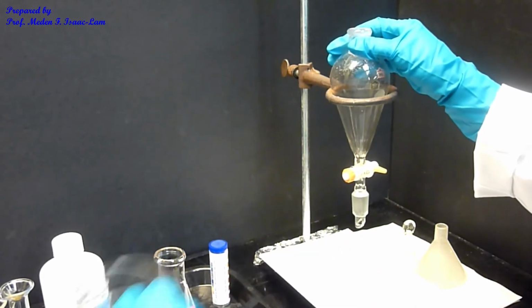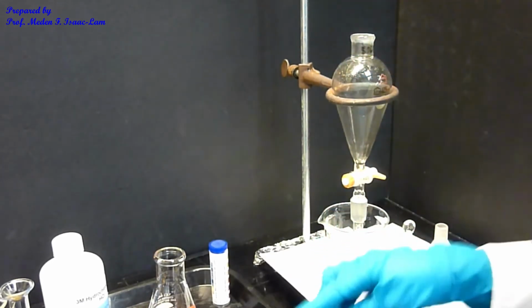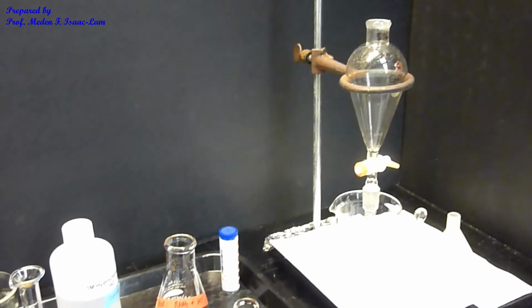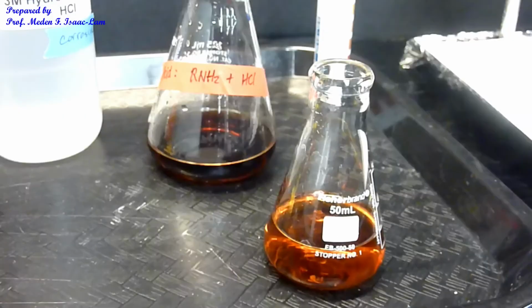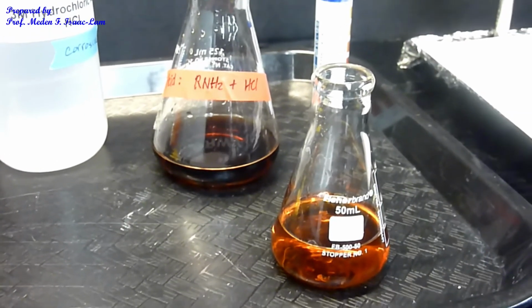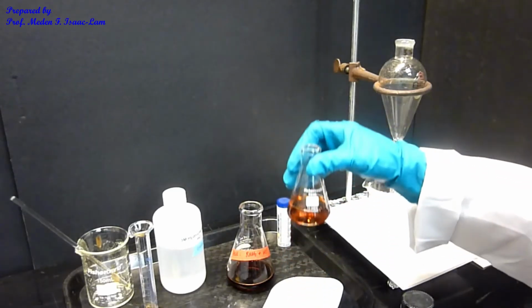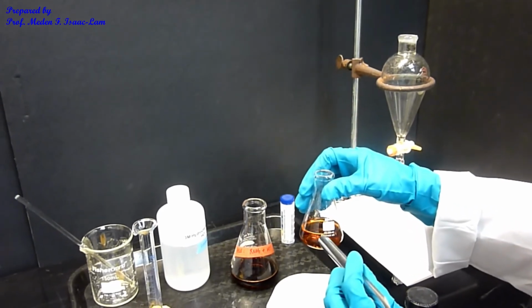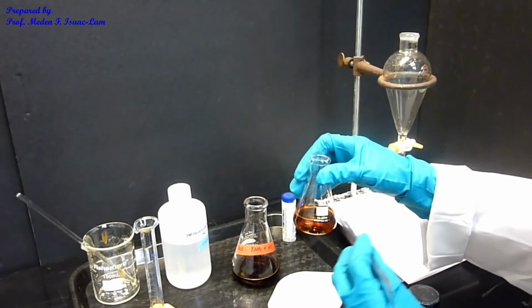So that is now going to be my neutral component. The ether layer containing the neutral component is in this flask.